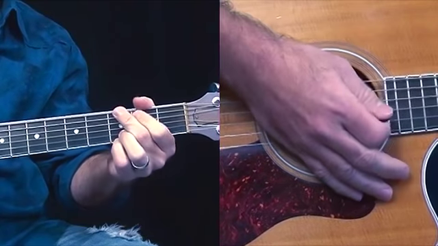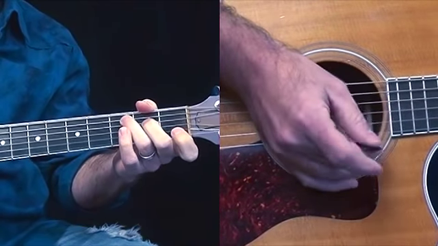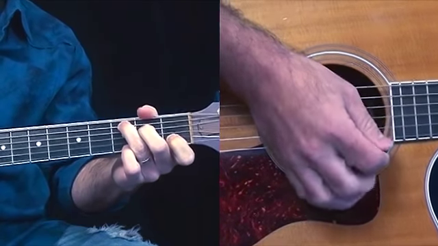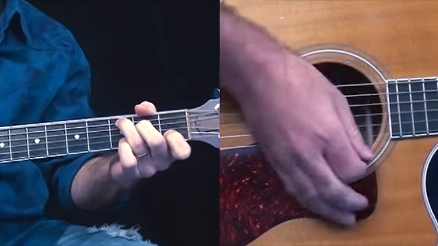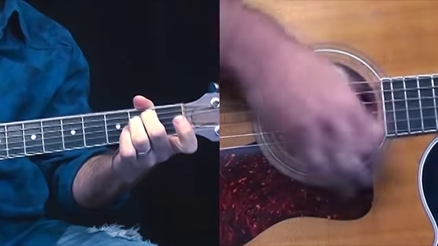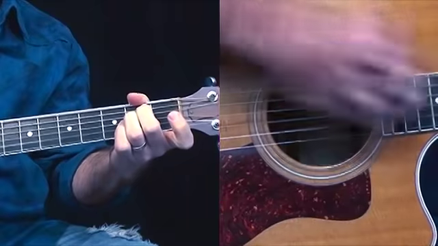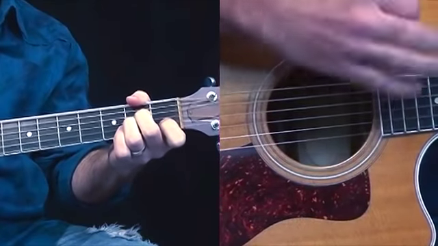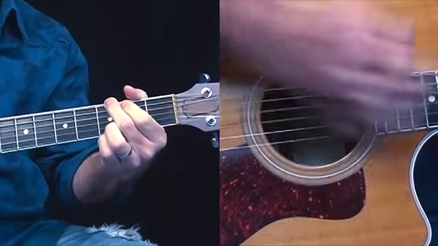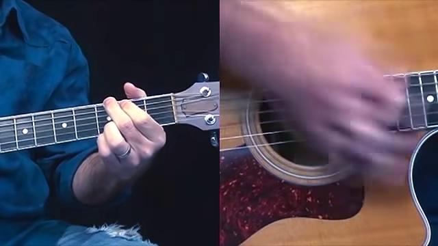Now by itself that probably doesn't sound very exciting, but let's speed it up a little bit. 1 and 2 and 3 and 4 and 1 and 2 and 3 and 4.